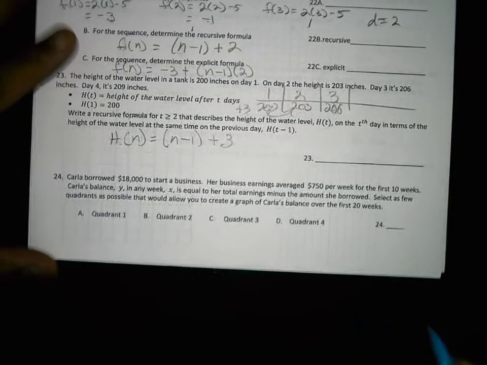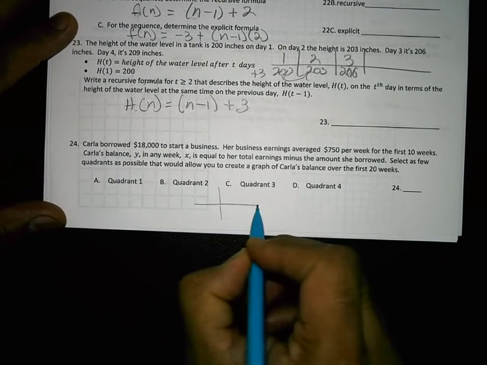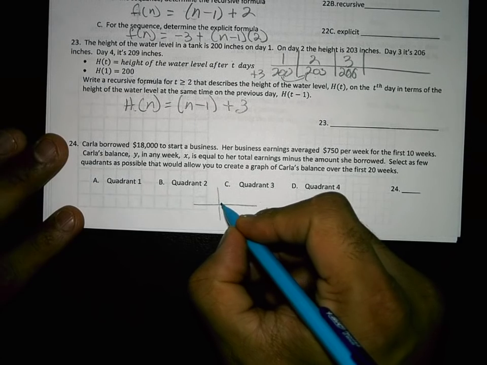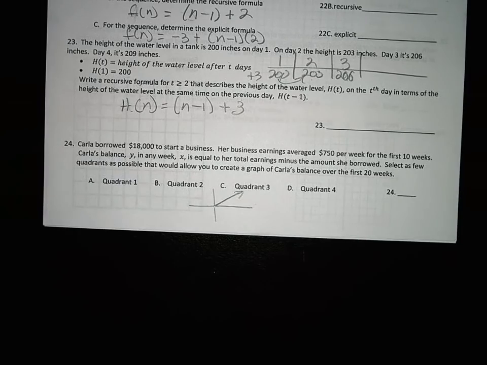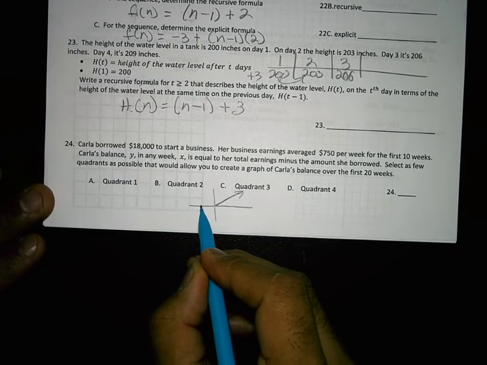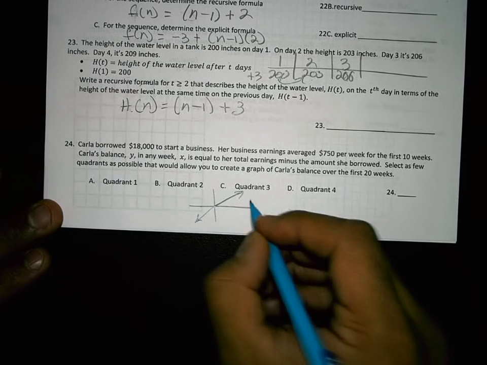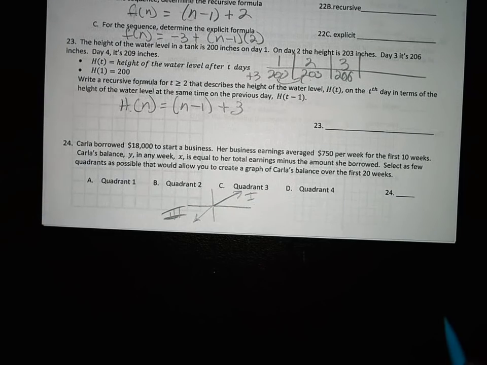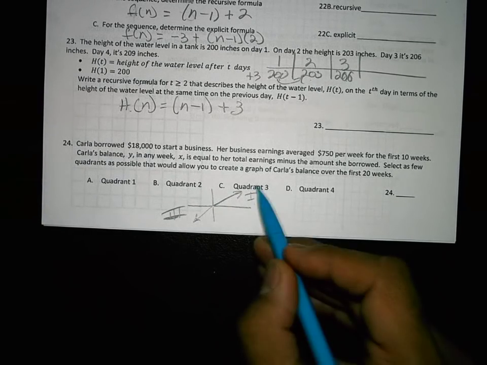So basically, she's borrowing money, okay, or she has cost. So realistically, if she doesn't ever lose any money, she would be in quadrant 1. Okay. But if she borrowed money, over here she has negative money, it would kind of be down here. So it would probably be in quadrants 1 and 3 because she borrowed money. That's all one line.